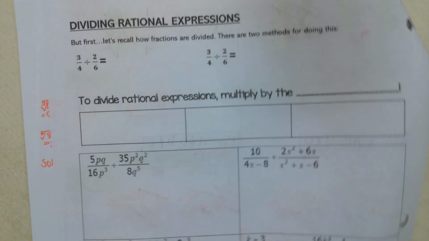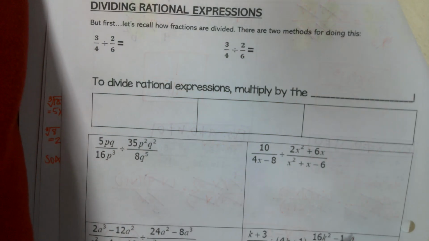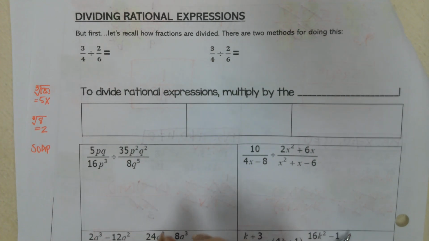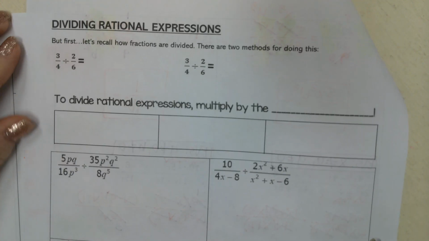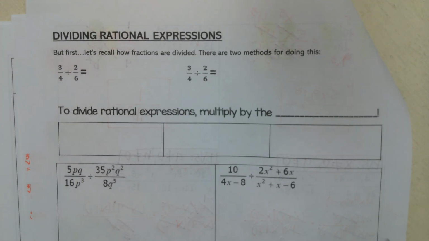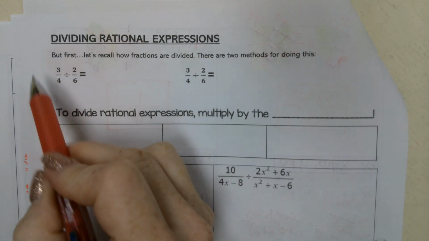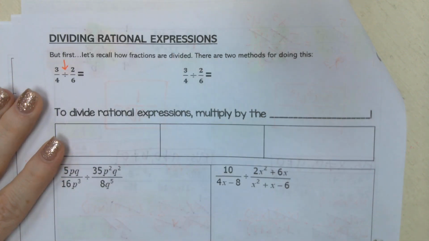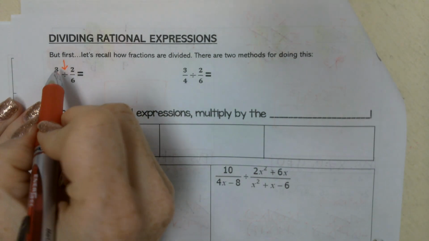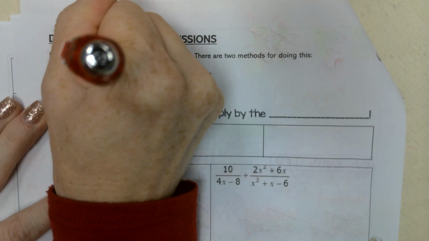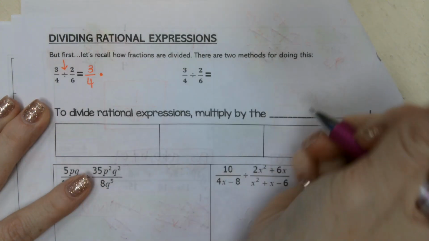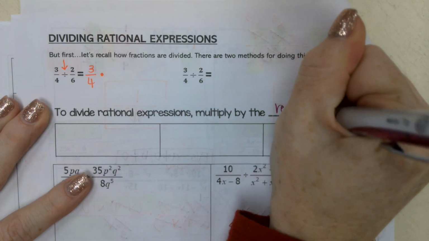Let's talk division, okay? Right here with division, I am still going to go through and show you these two examples different ways, but when I am dividing, please remember that we keep the first fraction the same and we multiply by the reciprocal.